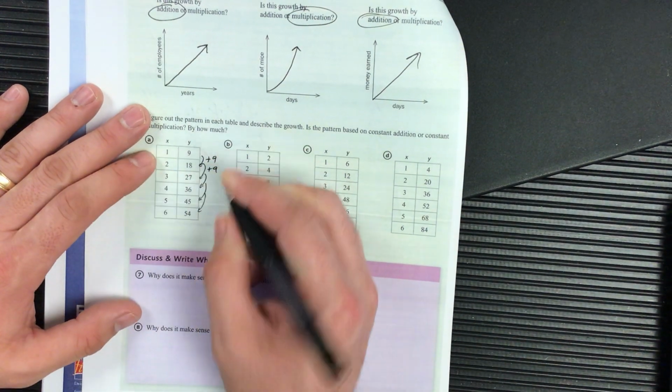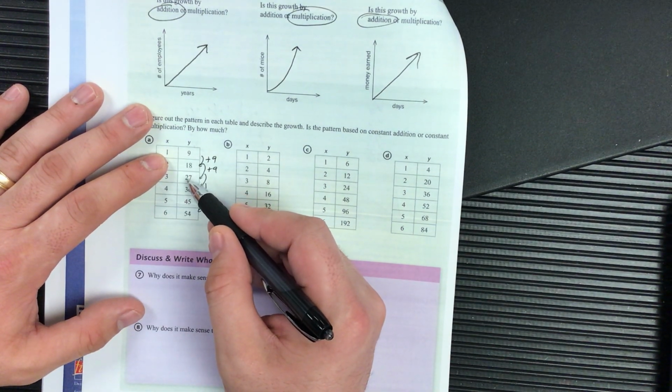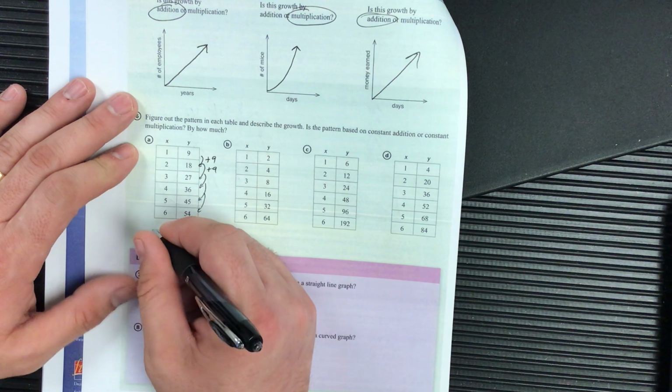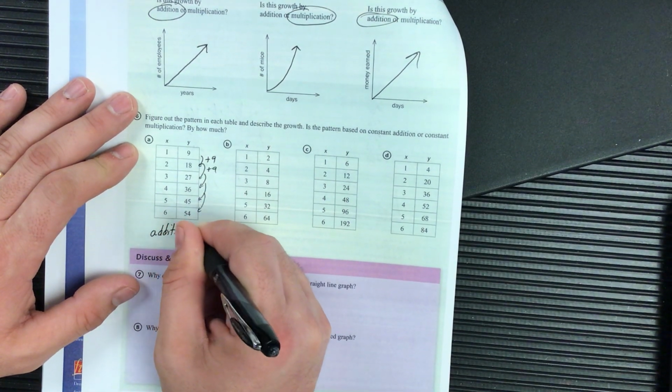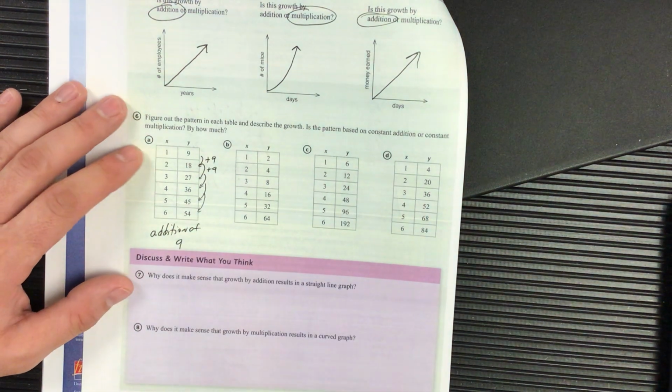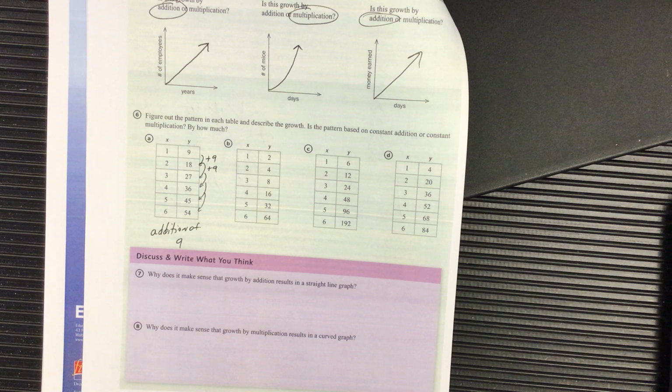Maddie, I heard you say double. That only works for the first one, because 18 doubled is not 27. Okay, so we are adding. Addition of 9. Need to do one more, or can you try the other 3? You can do it in 3. Okay, go ahead. Give her a shot.